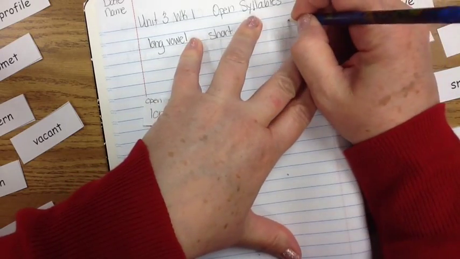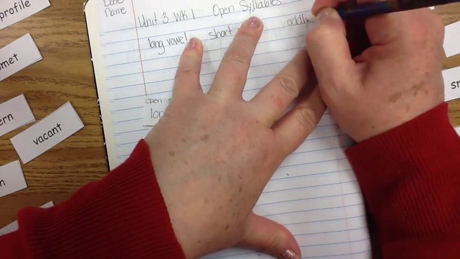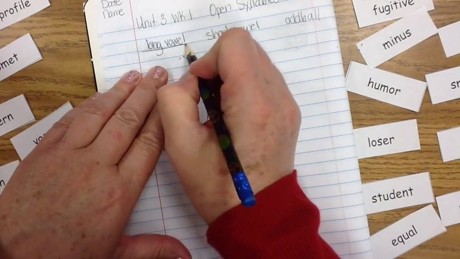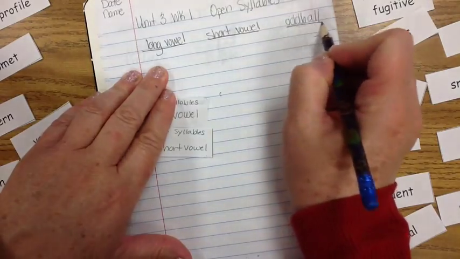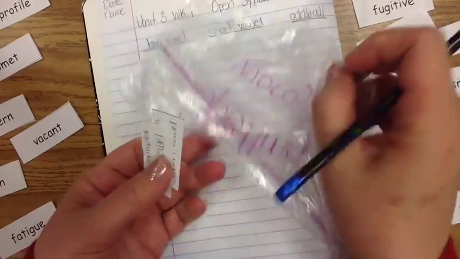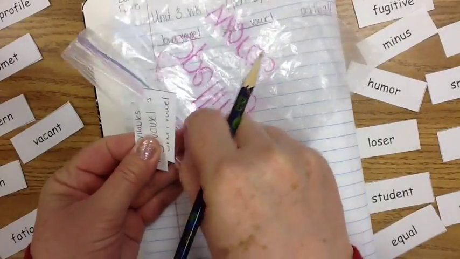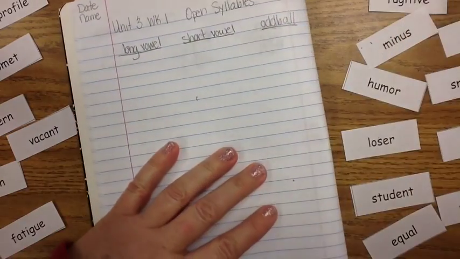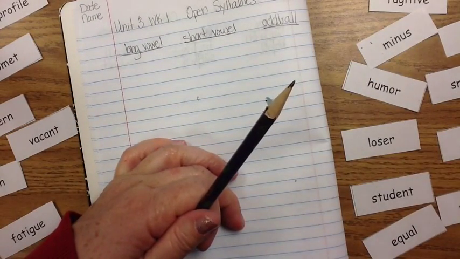And then our oddball, of course. Okay, so now we have our 3 exemplars. Put these in your spelling bag so you can use those for your other sorts. Oops, I just blew my words all over. That was not very smart.